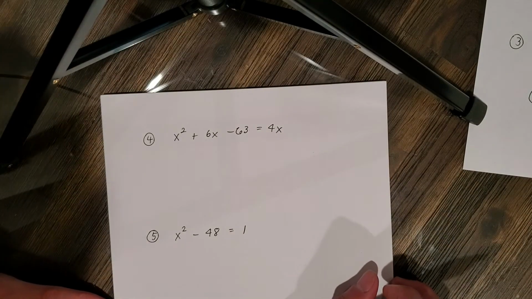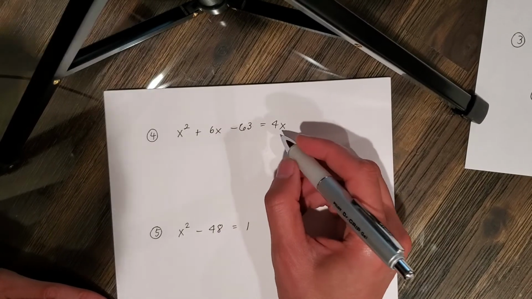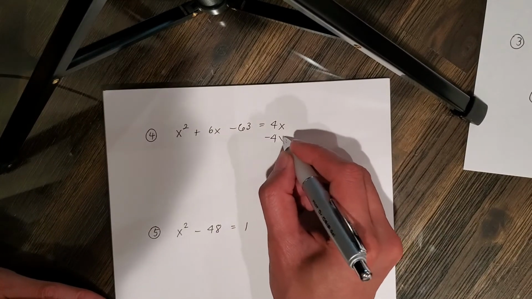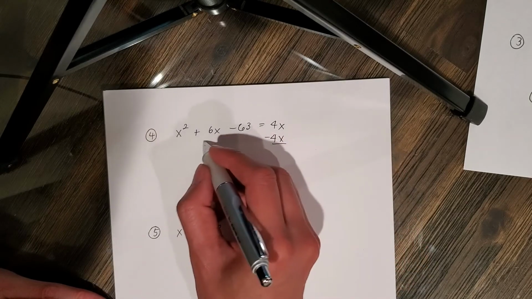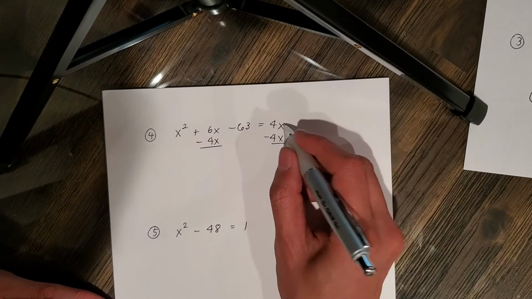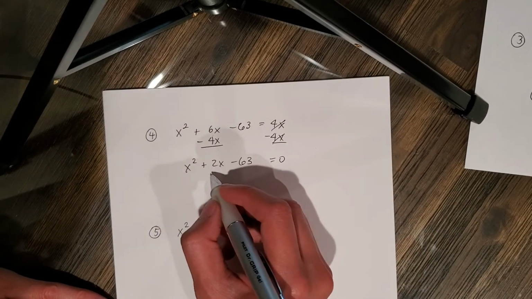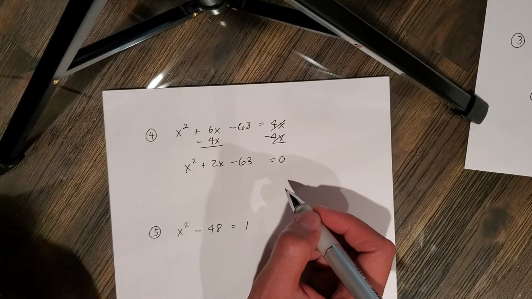Some more that are not equal to 0. So let's go ahead again. We're going to set it equal to 0. It's just easier to factor it that way. So we're going to go ahead and subtract 4x here. Now, there's an x term here, so I'm going to subtract it right with that one there. So it's going to be x squared plus 2x minus 63 equals 0.